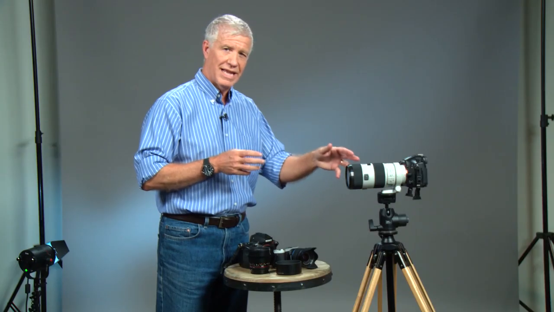So now that we've looked at the cameras and lenses, let's go ahead and look at some photographs so that we can see what we'll be able to do with these tools and our lights.